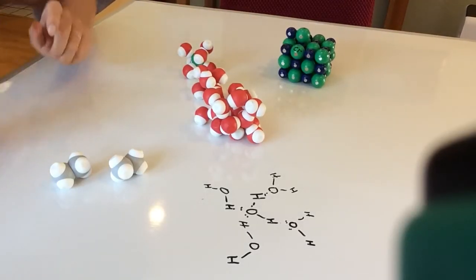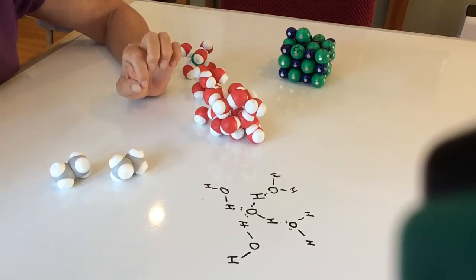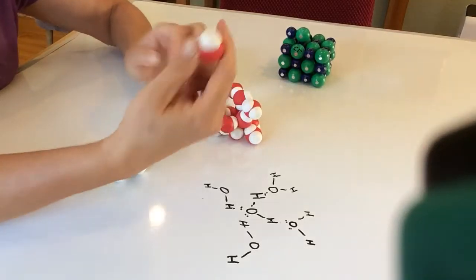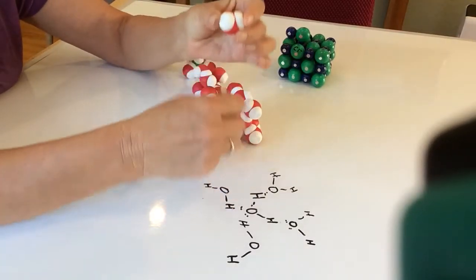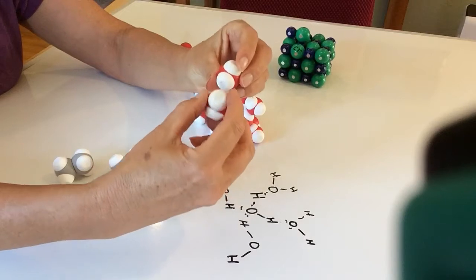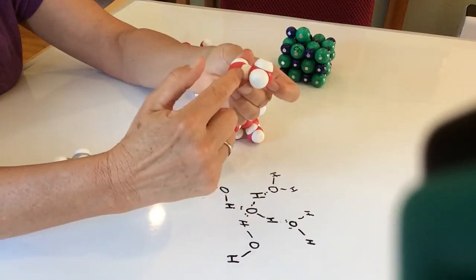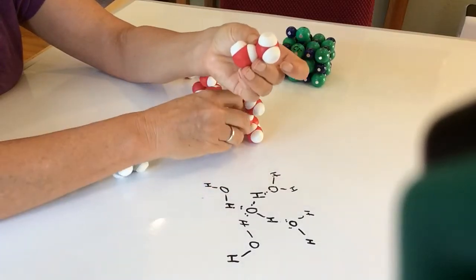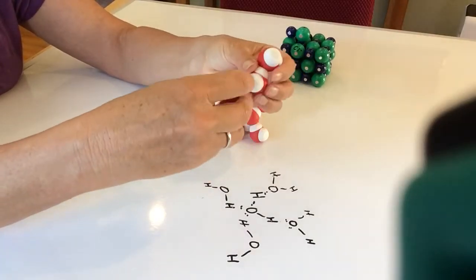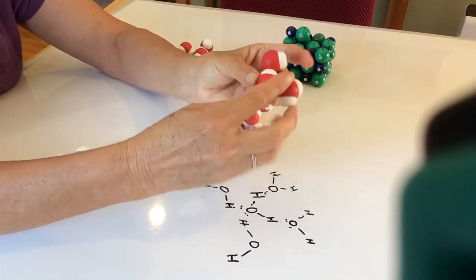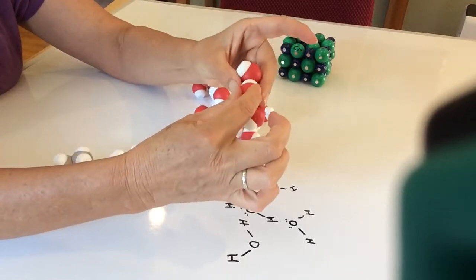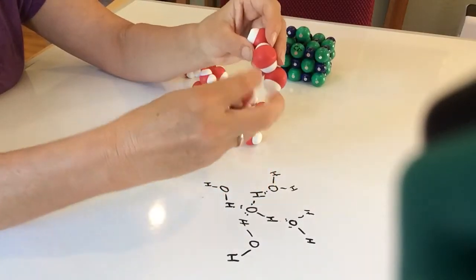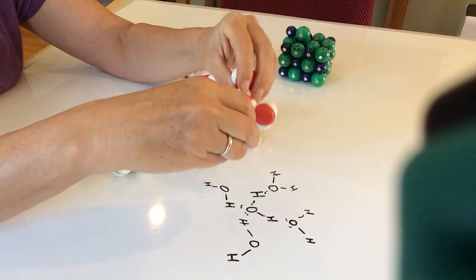So I'm going to show you how water hydrogen bonds with itself and how that gives it some of its properties. I'm going to start with one of these magnetic water molecules. You can see that they're magnetic so that you can show the hydrogen bonds. So here's a partially positive hydrogen and a partially negative oxygen, so that would be a hydrogen bond. There's another hydrogen bond here. And then the lone pairs are here on the oxygen, so they're going to hydrogen bond with two more waters.